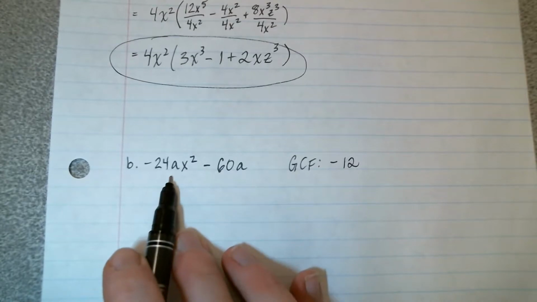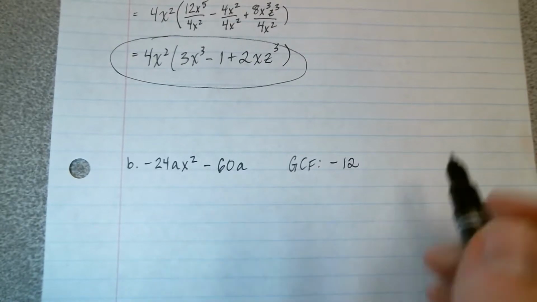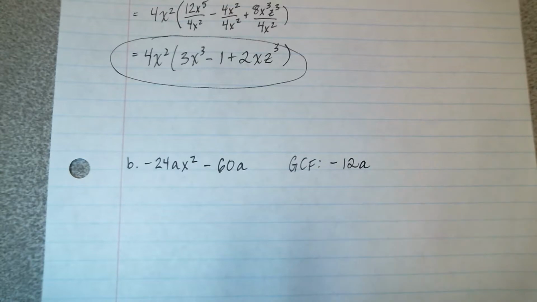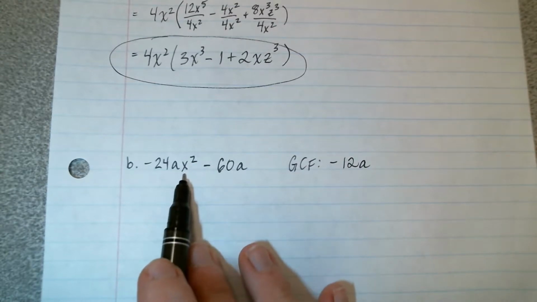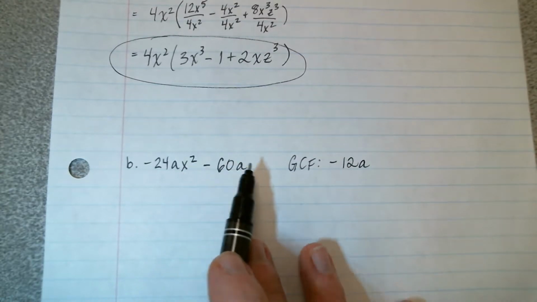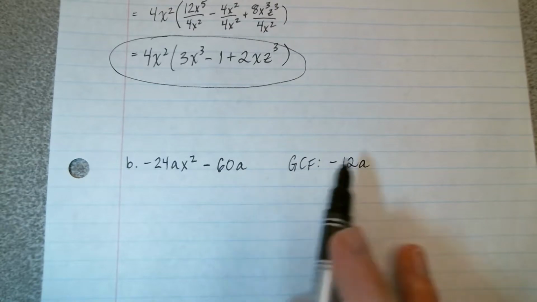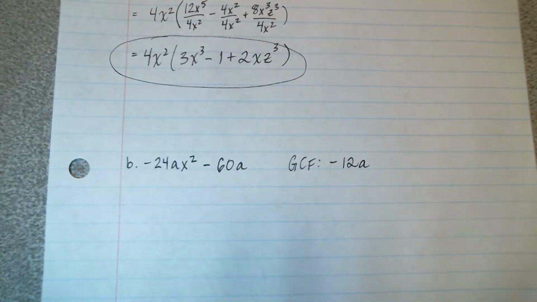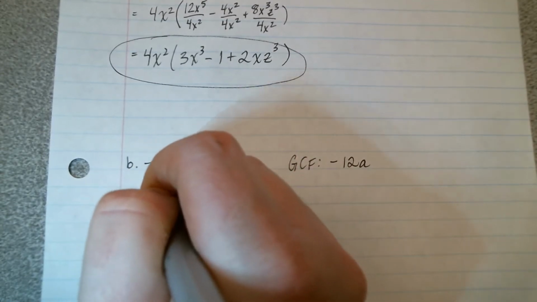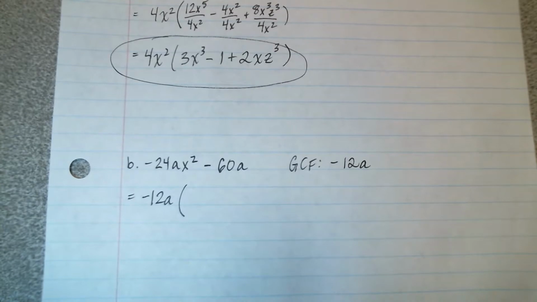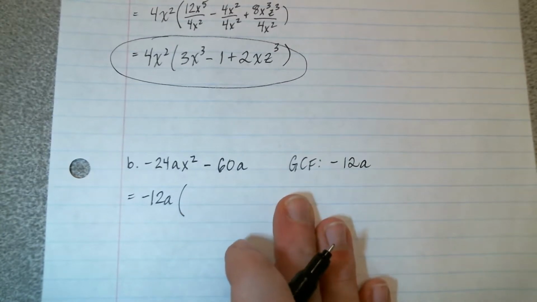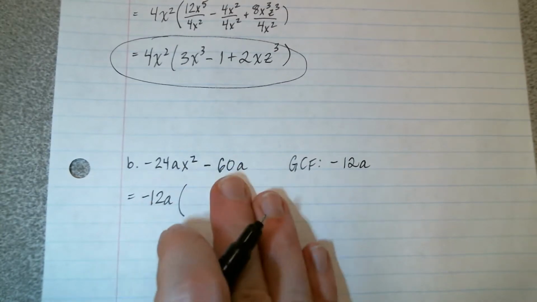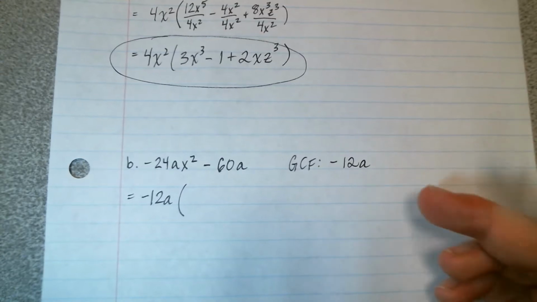And then I see they both have a single factor of a. And this term has an x factor, and this one does not, so I can't include x over here. So again, I'm going to factor out this greatest common factor, negative 12a. And what's left behind, I need to divide everything by negative 12a.